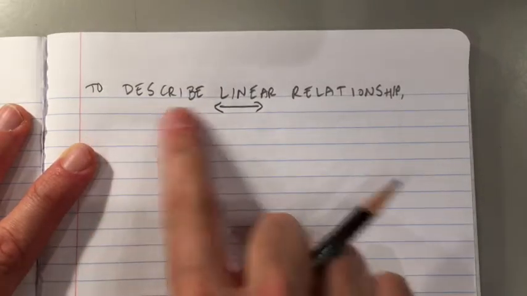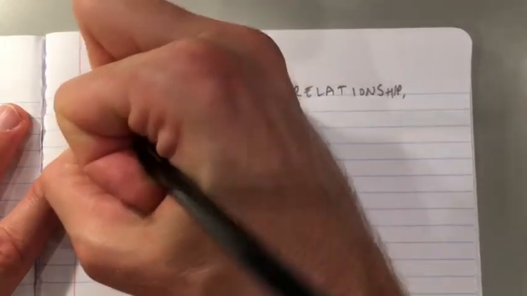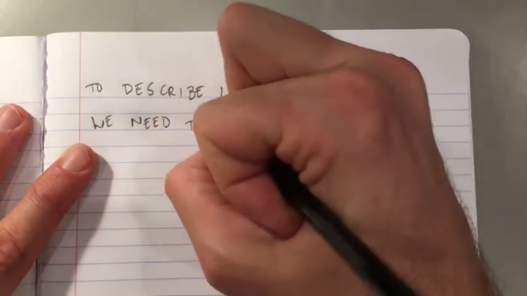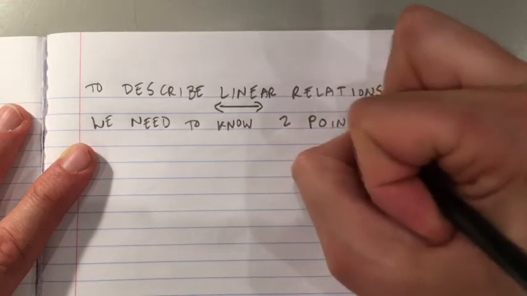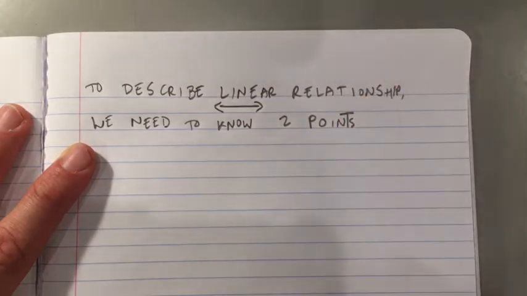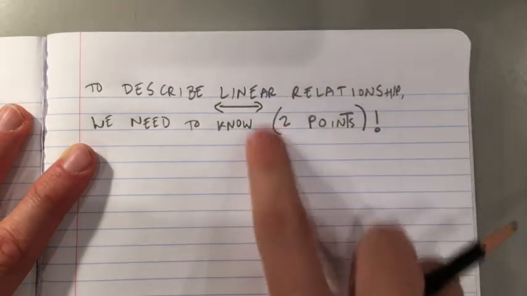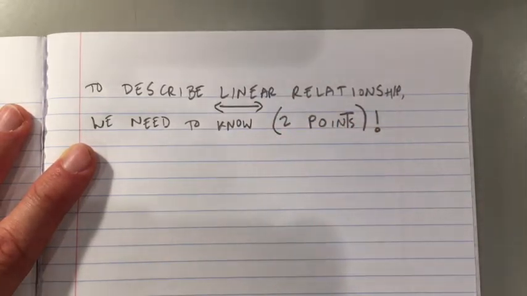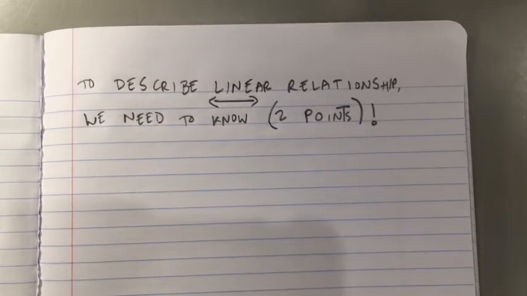And to do this, right, we need some information. So the information we need, so we need to know 2 points. So if we know 2 points on a line, right, we know enough to describe that relationship. I'm going to put parentheses around those 2 points because we want to think of ordered pairs, right? So an ordered pair is just an XY combination that when you graph it, it looks like a point on a line.